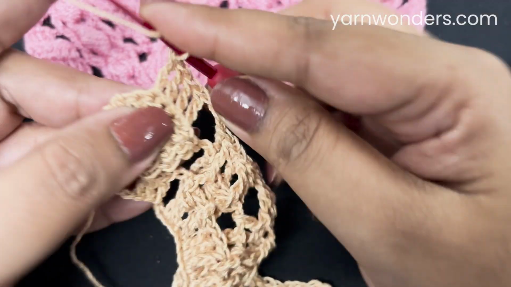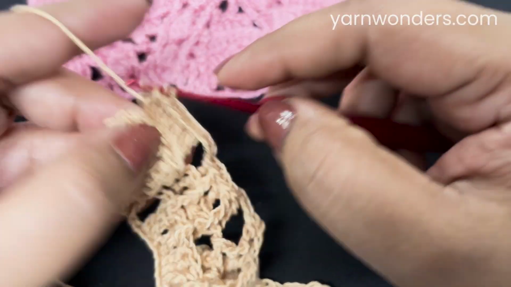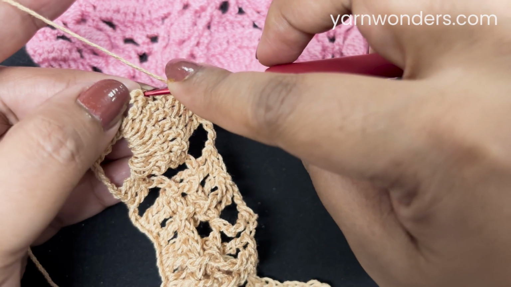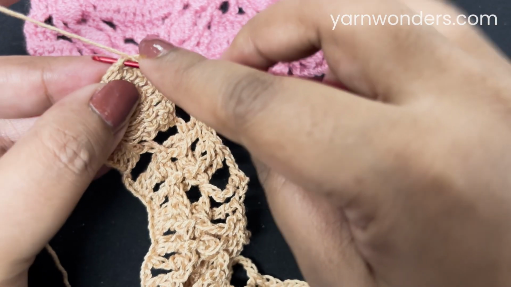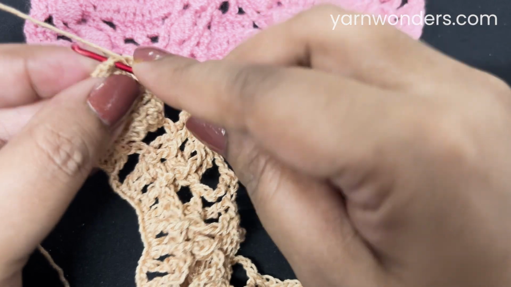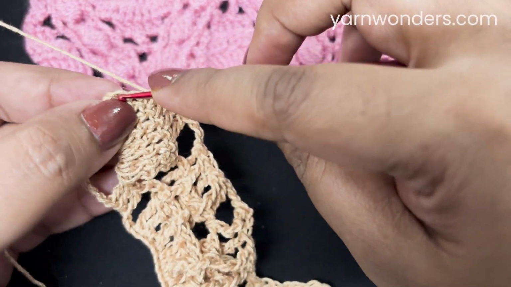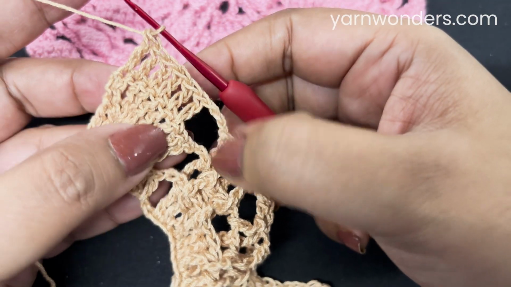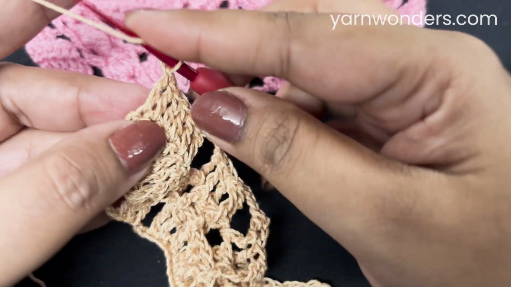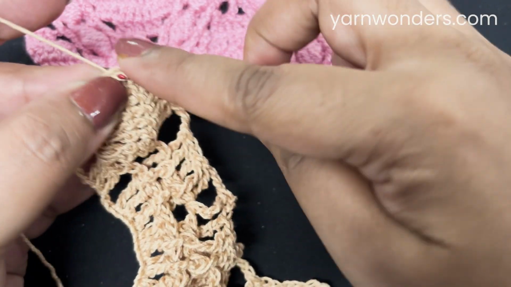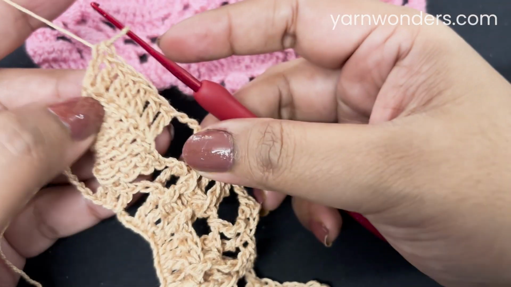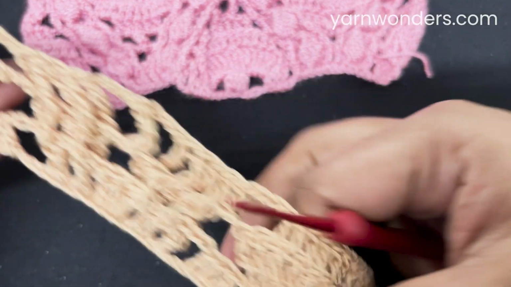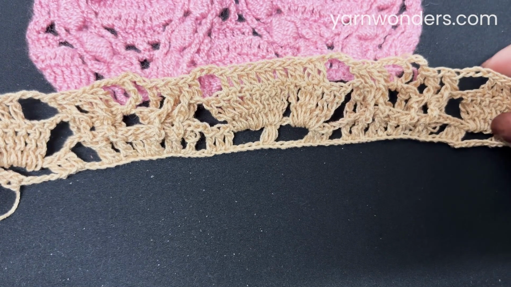The last stitch will be on top of the turning chain. Okay, now that is our end of row 3.